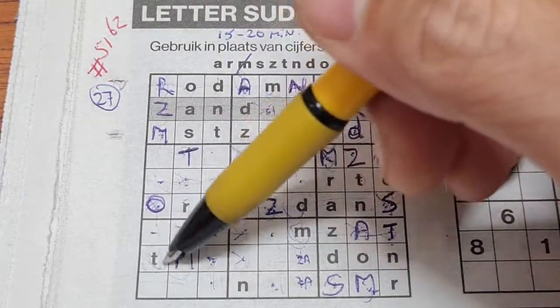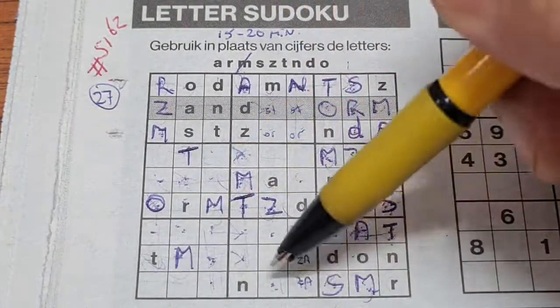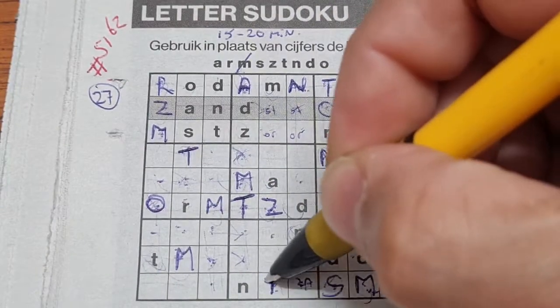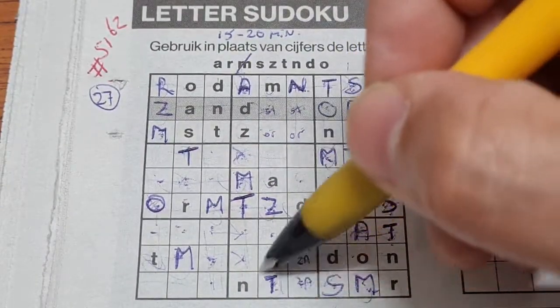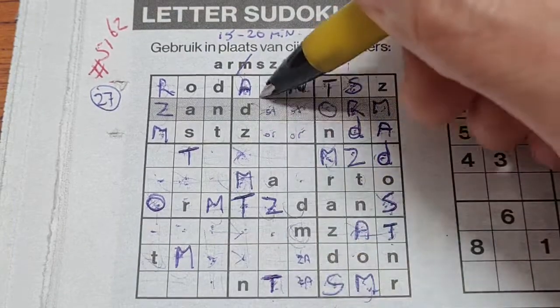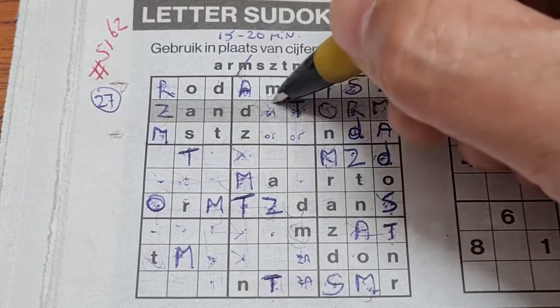T in this row, the T in the row below. So last row, the only place left for the T should be there. Now we have a T in the middle column, so no T there, T should be here, and the S goes there.